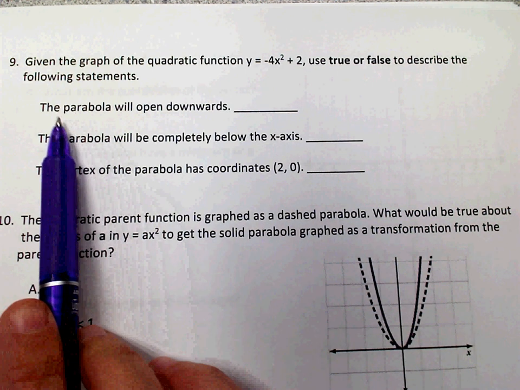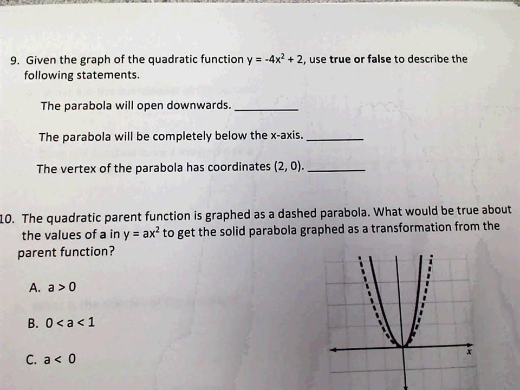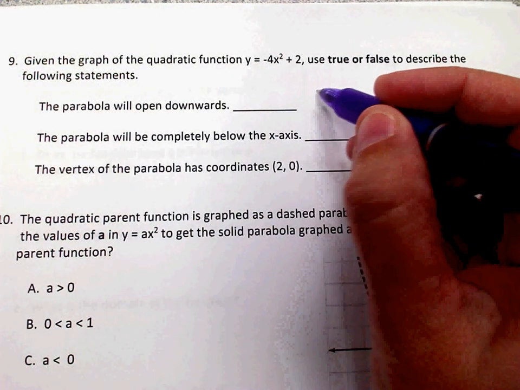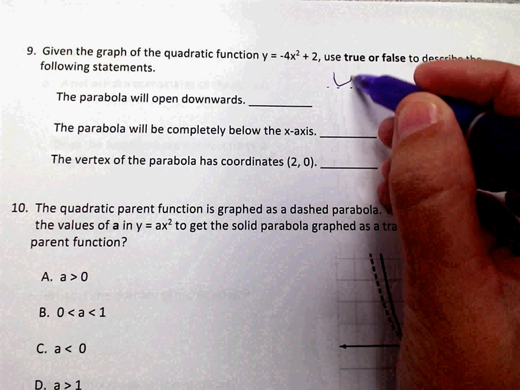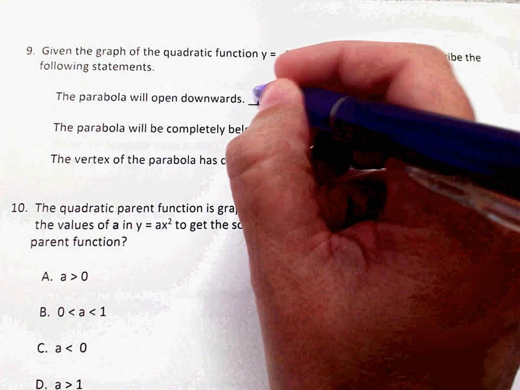The first one says that the parabola will open downward. Well, remember, when it's reflected, that means over the x-axis, instead of it opening up, it's now going to open down. So that is true. It does open downward.